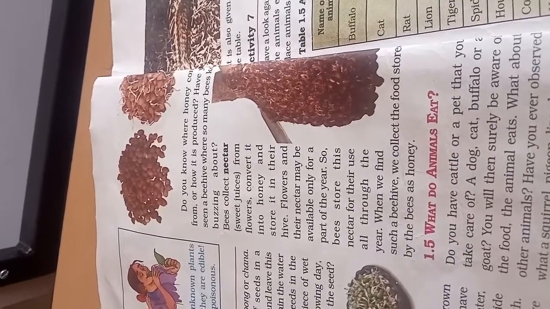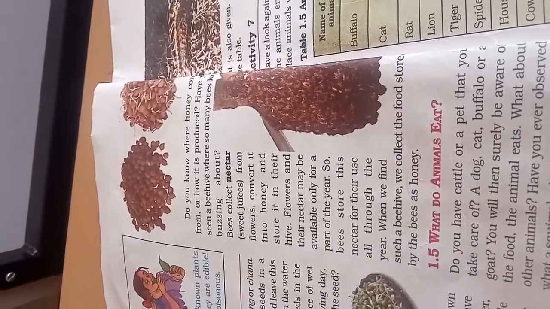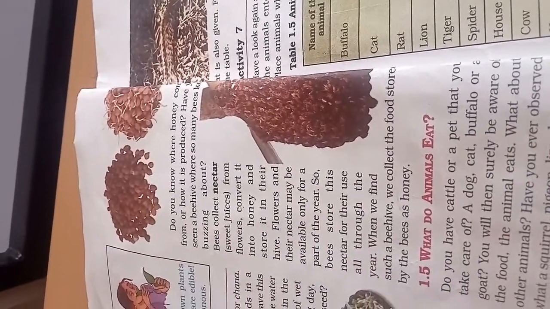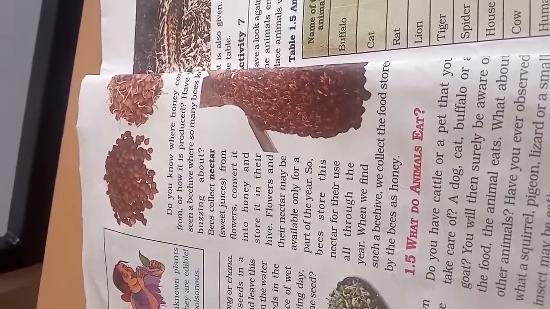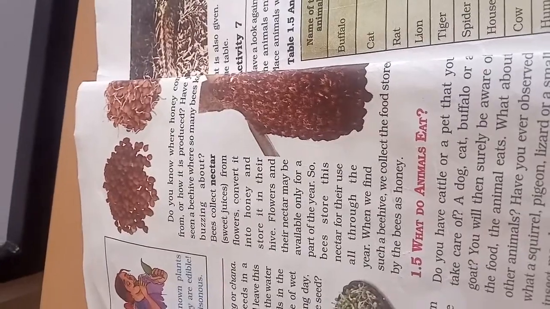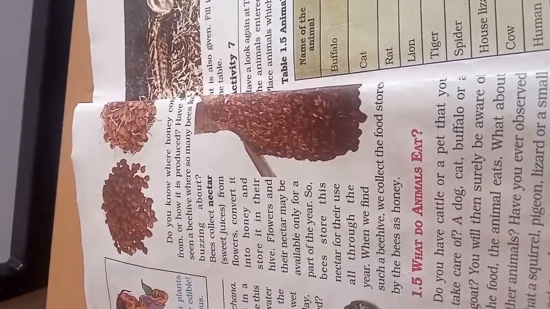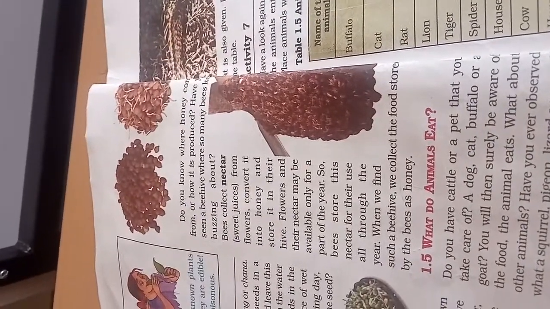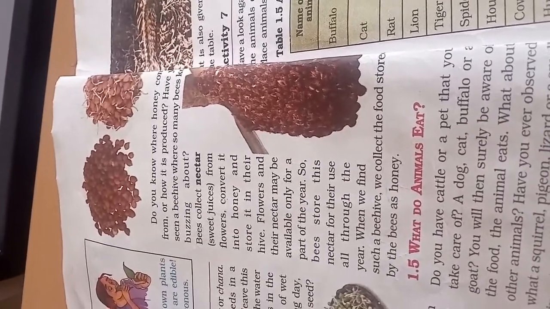Have you seen the beehive where so many bees keep buzzing about? The bees collect nectar. The nectar is nothing but a sweet juice from flowers. The bees, where do they get sweet juice? From the flower. They convert it into honey and store it in the hive.